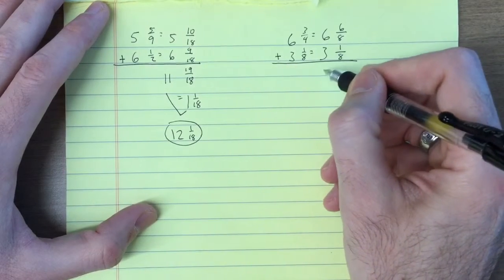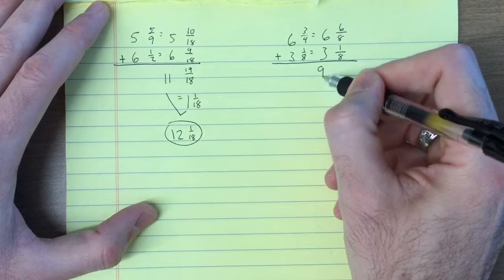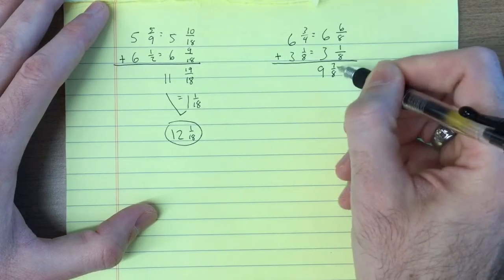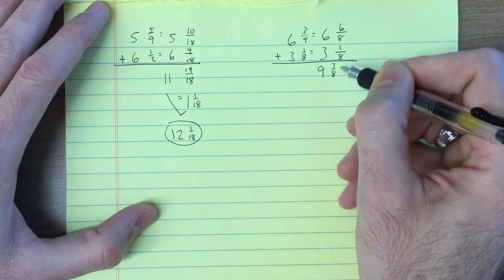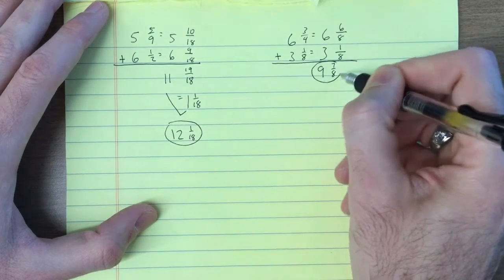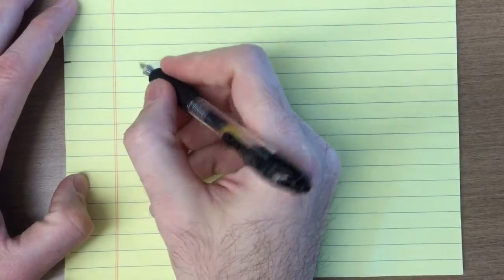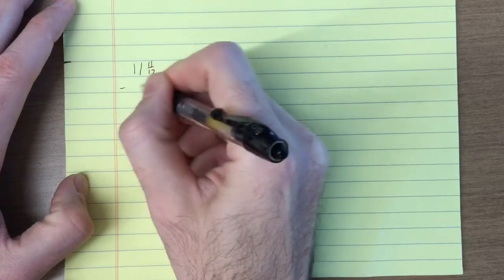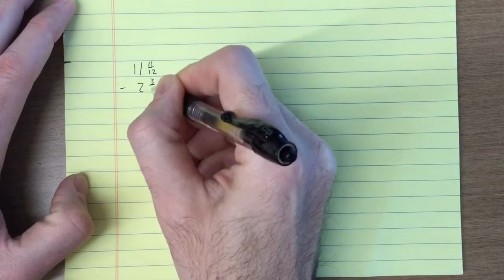6 plus 3 is 9. 6 and 1 is 7. 9 and 7/8. There's no improper fraction, so that's our final answer. Okay, now I want you to try a subtraction problem. 11 and 11/12. Take away 2 and 3/6.